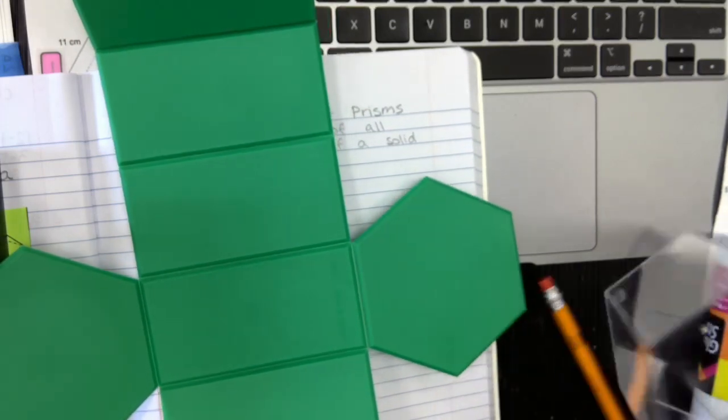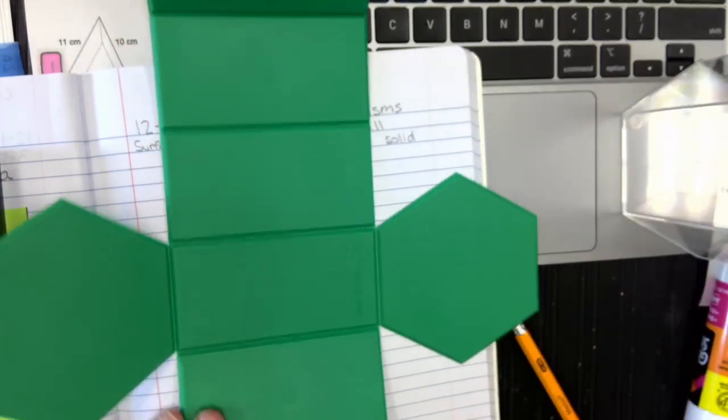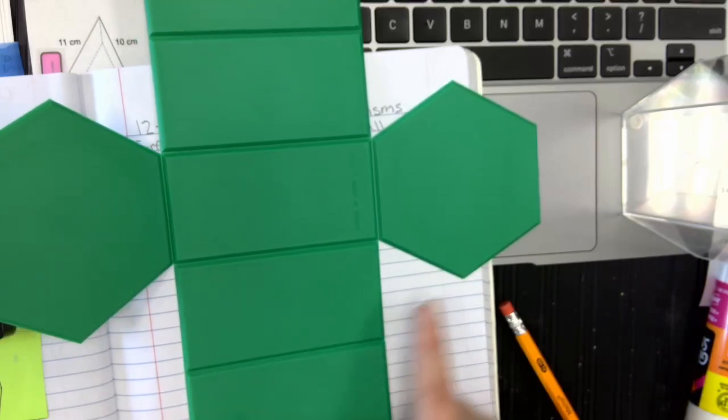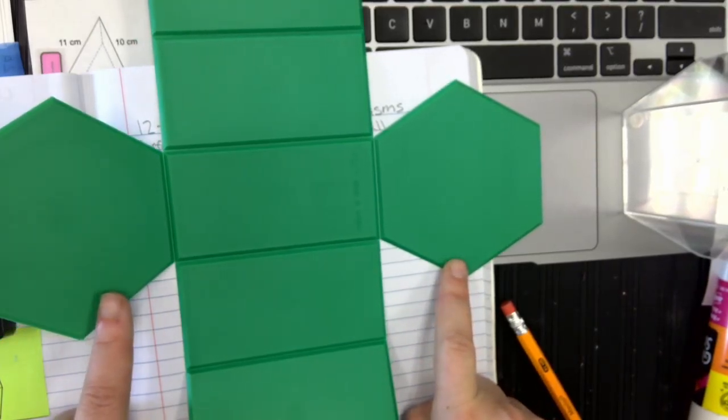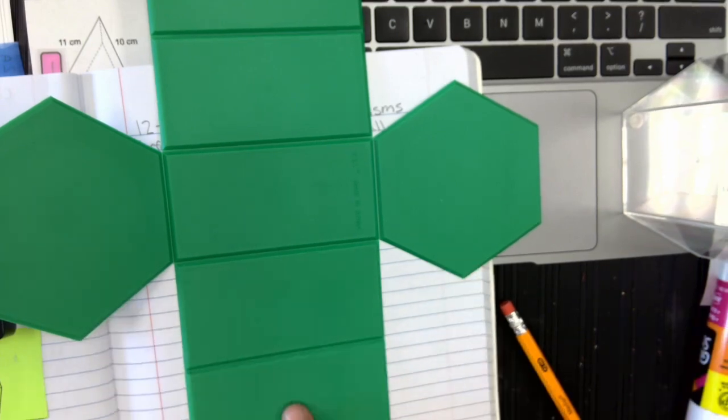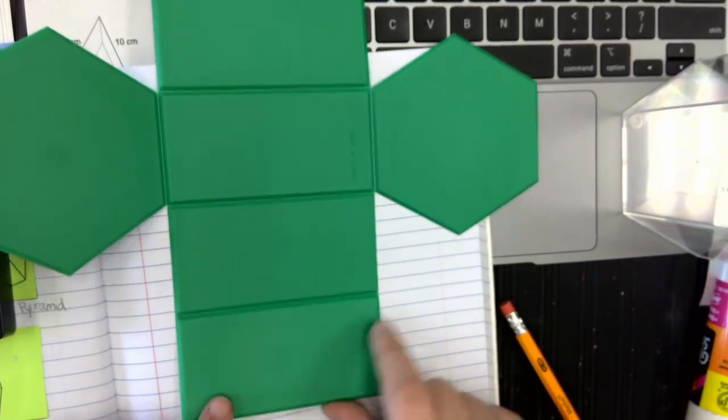Okay, well, let's go back up for a minute. How many hexagon sides do you see? Okay, don't go back onto your phone. That's why you missed them the first time. So you have 2 hexagons. How many rectangle sides are connecting those hexagons?